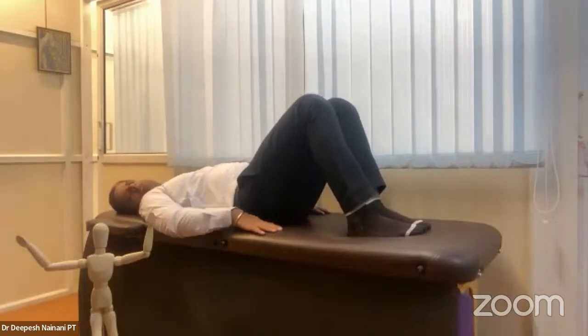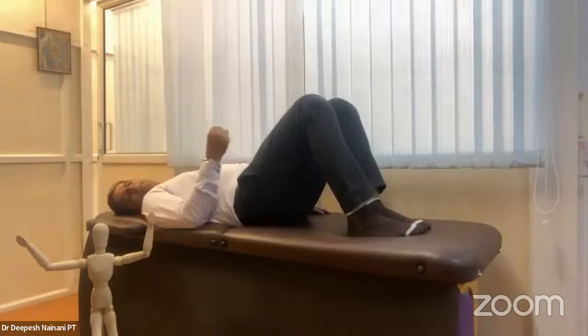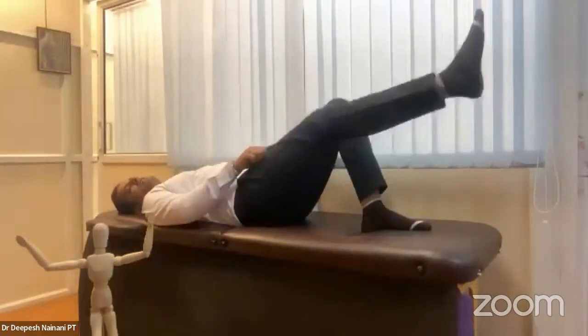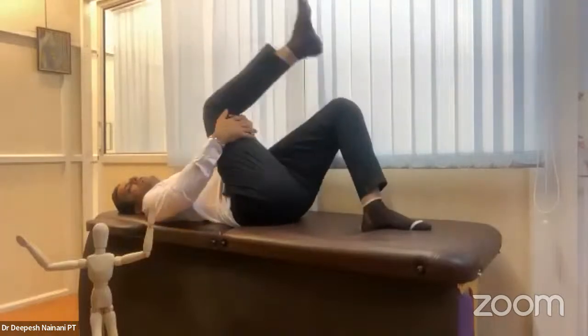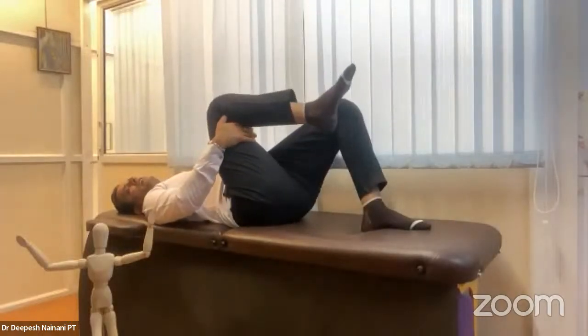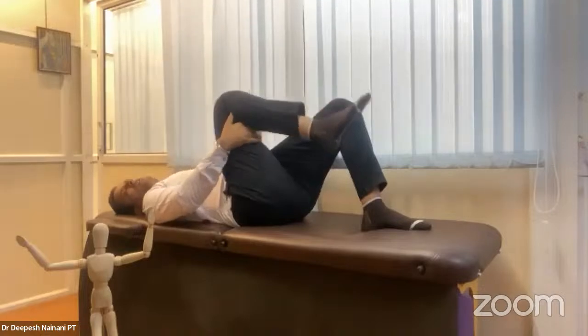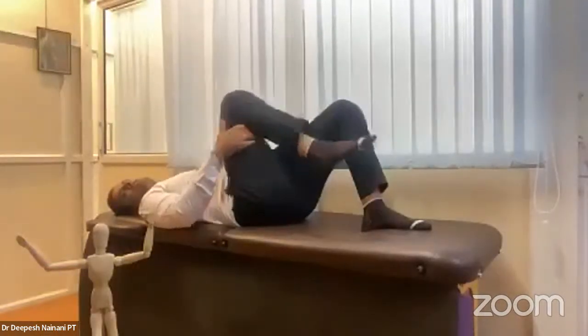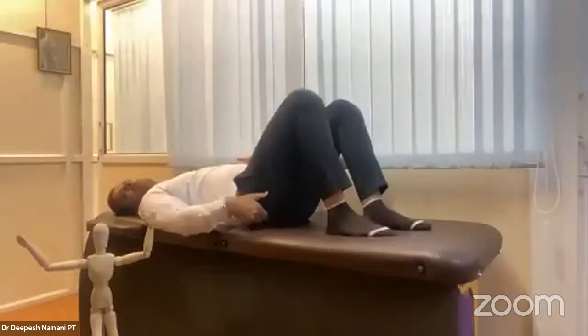That was the second step. Now, the third step is stretch of the hip joint as much as you can, because due to degeneration, we don't need to overstretch. Overstretch can harm your hip joint.